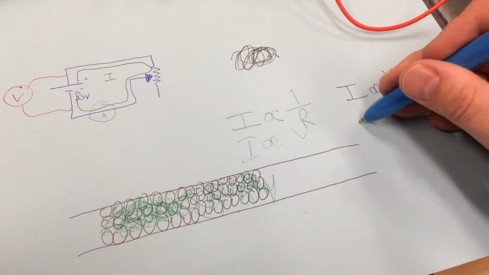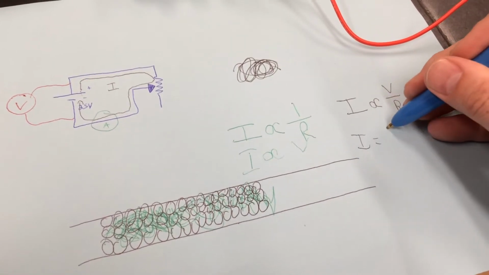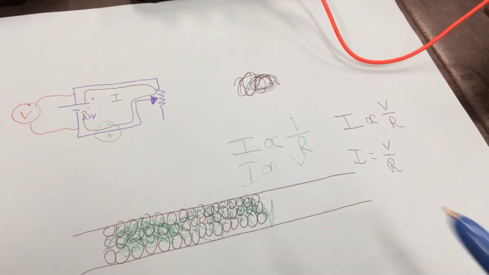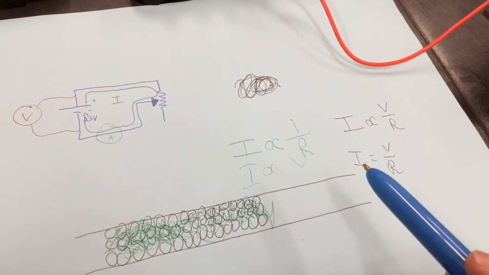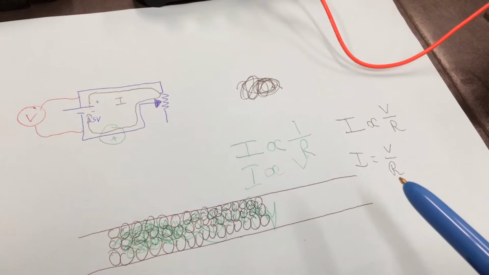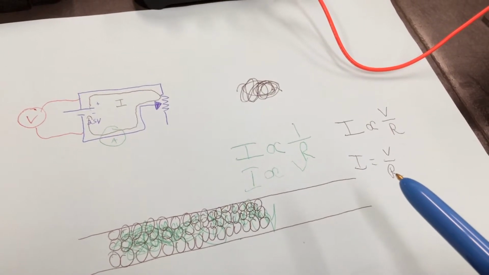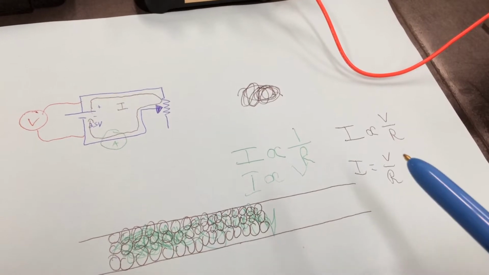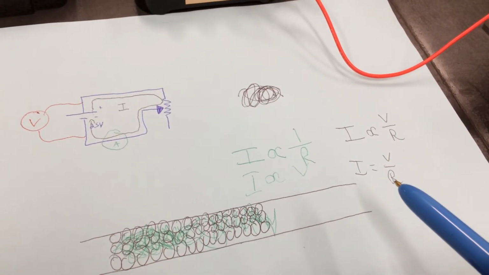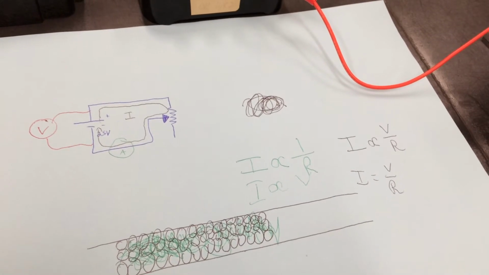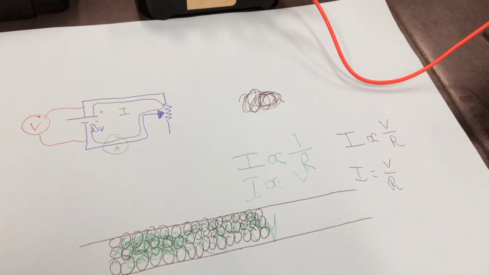And it turns out that current is actually equal to voltage over resistance. By knowing how fast charges are flowing versus how much each charge is being pushed, we can always calculate how hard it is to push charges through. Likewise, if we know how hard we're pushing and how hard it is to push, we can calculate current. If we know two of these variables, we can always figure out the third.